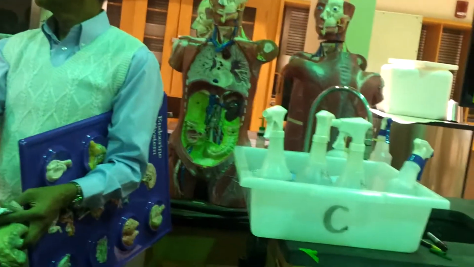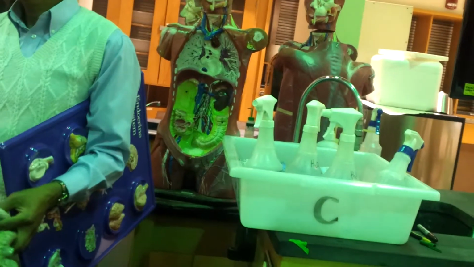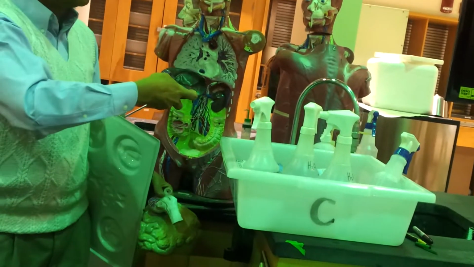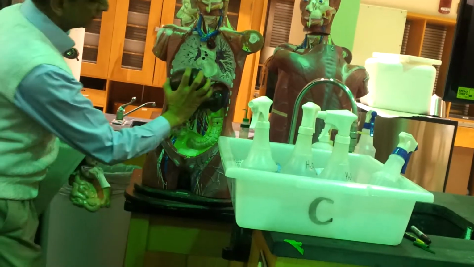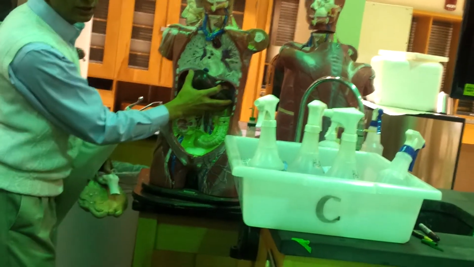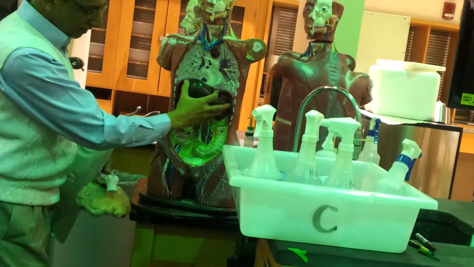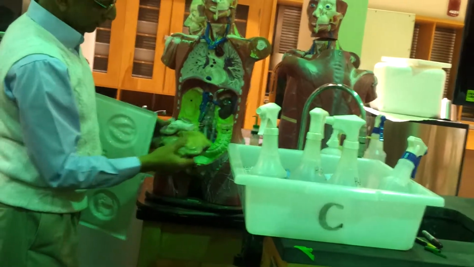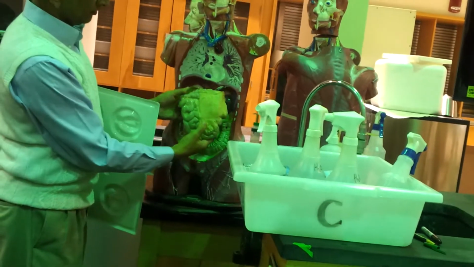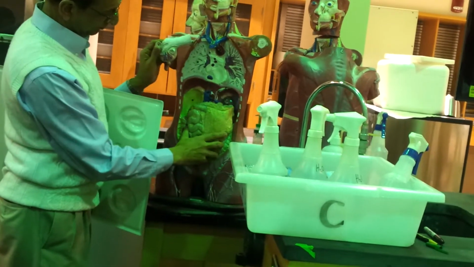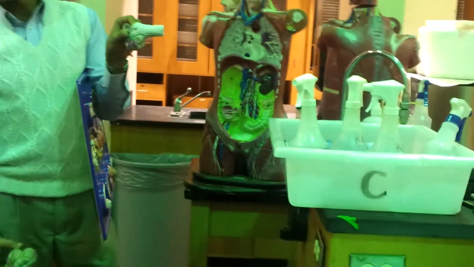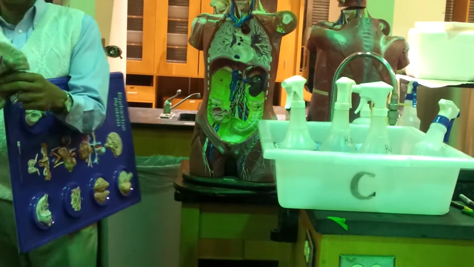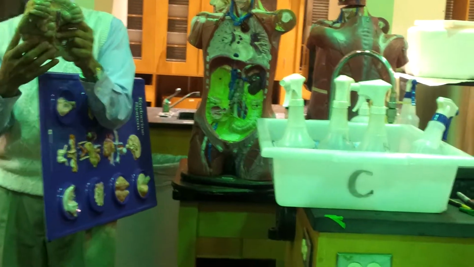Liver. And what is this here? Gallbladder, right? And this thing goes like this. And then this thing is over here. So this is pancreas, a mixed gland. And this is intestines, right? Intestines here.